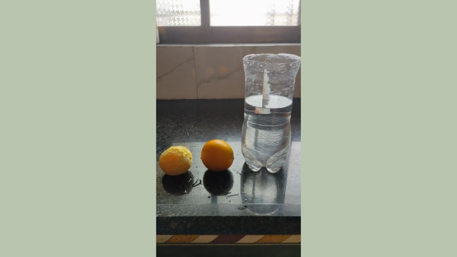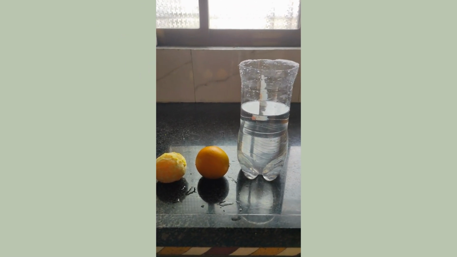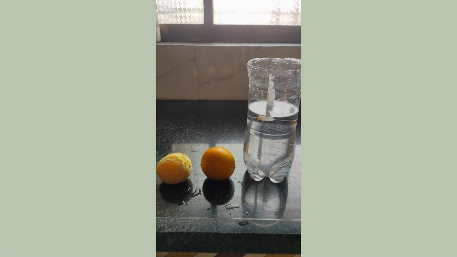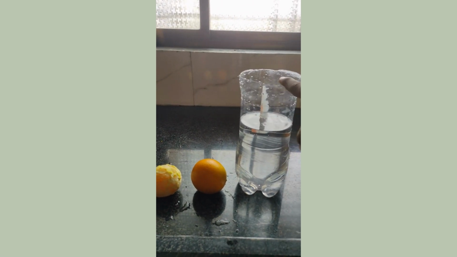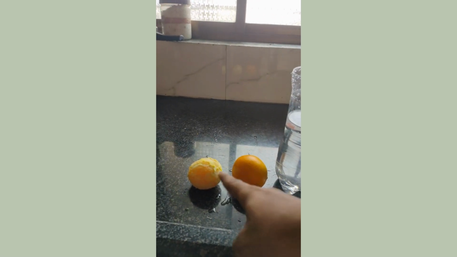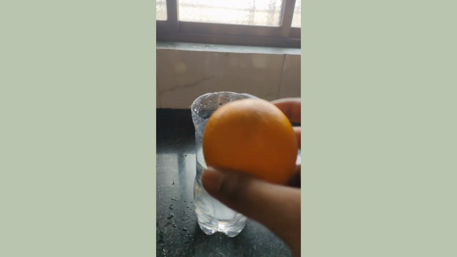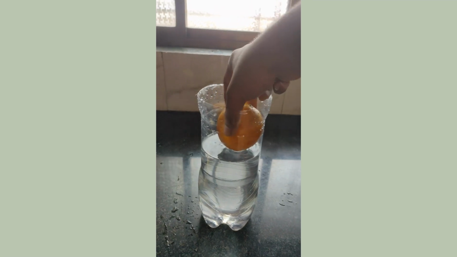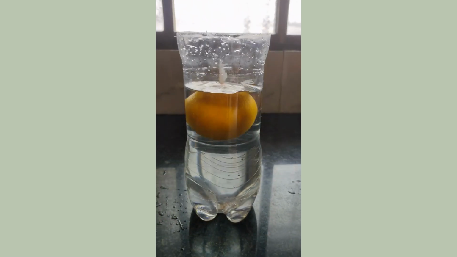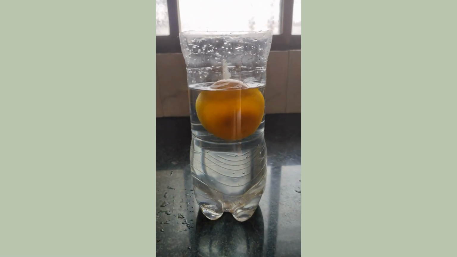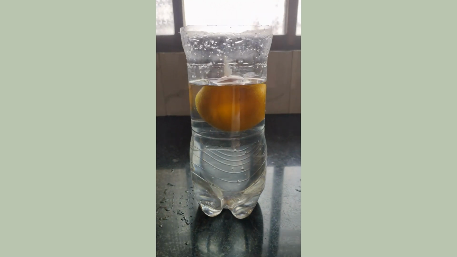Hello, so in this video we'll learn about buoyancy and density. So we have with us a water bottle, an orange, and an orange peeled off. So first, when we put this orange in the water bottle, then it floats. It floats due to density. We all know about density.